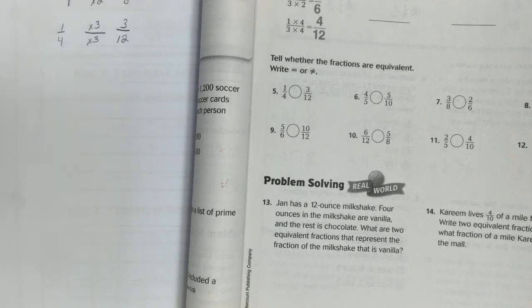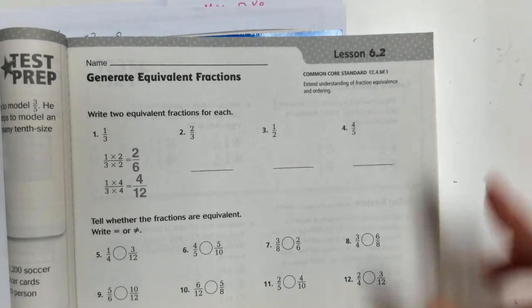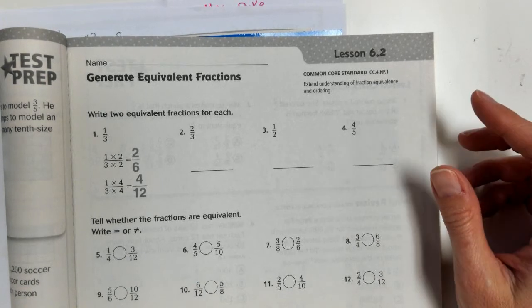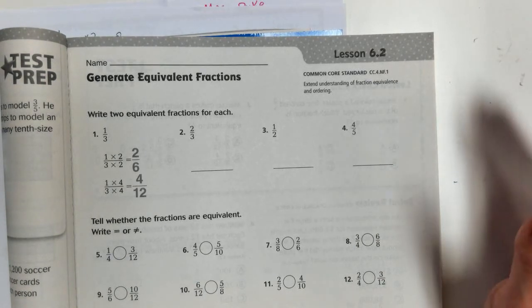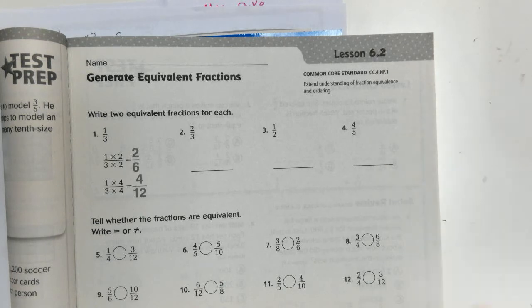All right, today we are reviewing how to generate equivalent fractions. Remember that an equivalent fraction is a fraction that has the same value, a different numerator, a different denominator, but the same value. Remember our steps to generate an equivalent fraction. First, you choose a number. Then you multiply the numerator and the denominator by that number. And then you write your fraction.